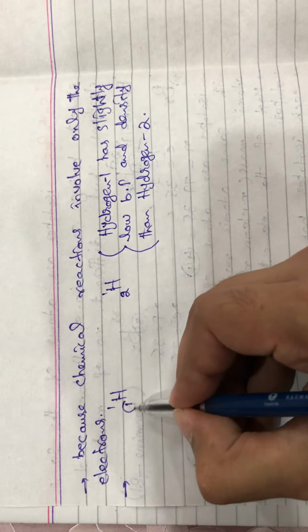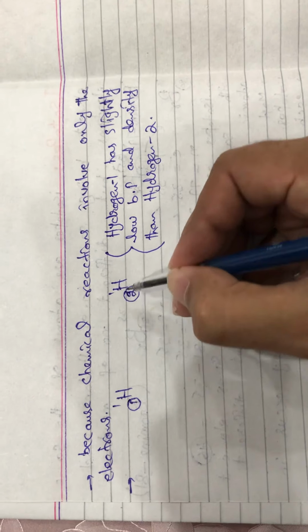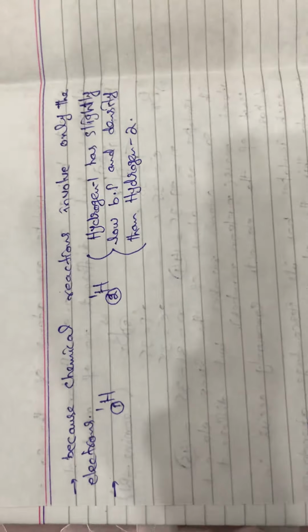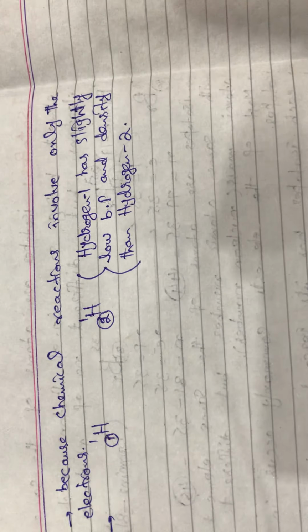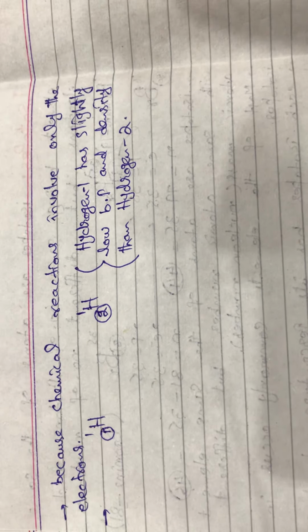Over here its atomic mass is 1 and its atomic mass is 2. That's why we are observing this difference in physical properties in the form of boiling point and density.